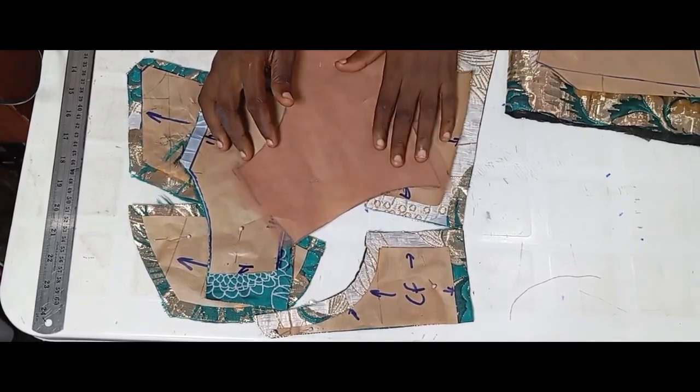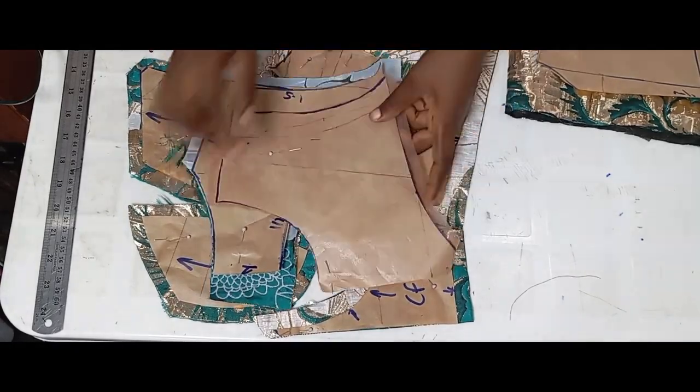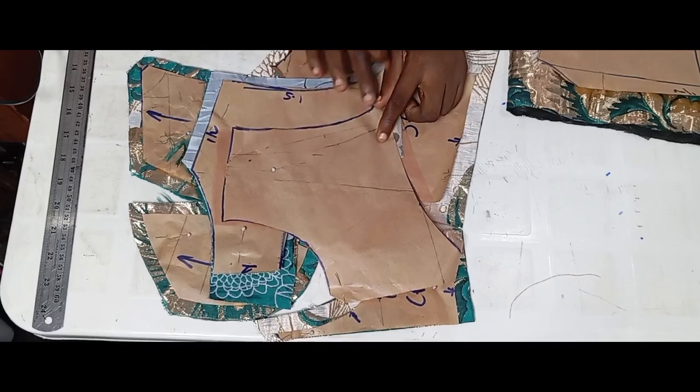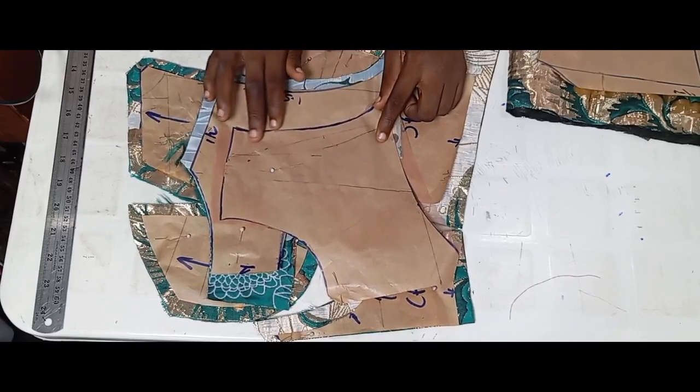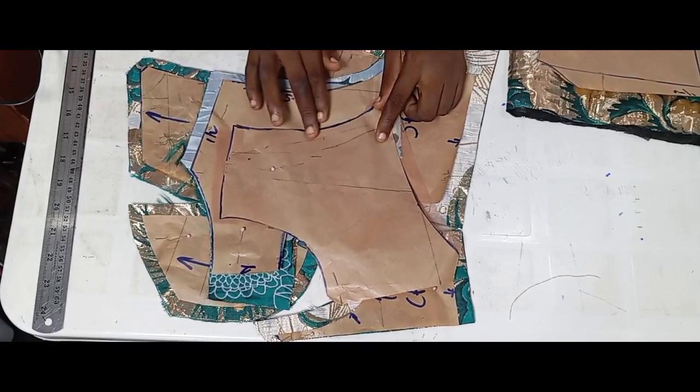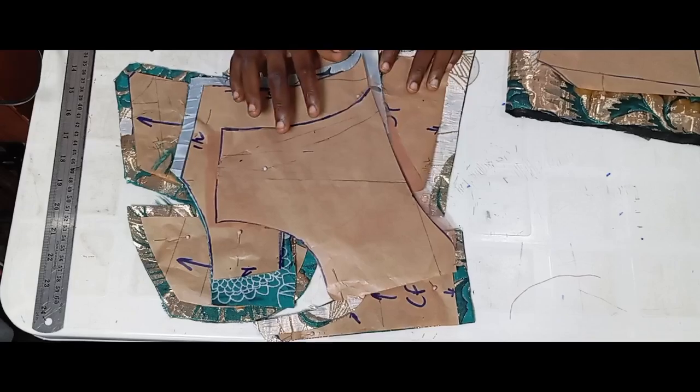So when you use the most stretchy part, do not bother adding allowance at the arm area. Can you see that I did not add any allowance at this area? So you do not need any allowance. By the time you join your sleeve, it's going to be as firm as possible so that it can enter into the skin. So that is that about that.